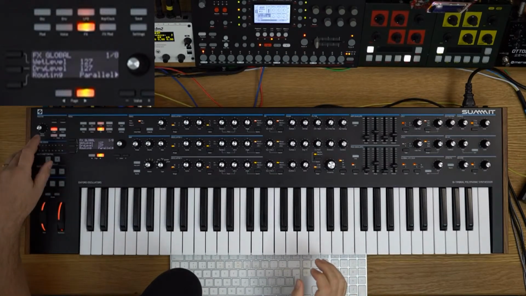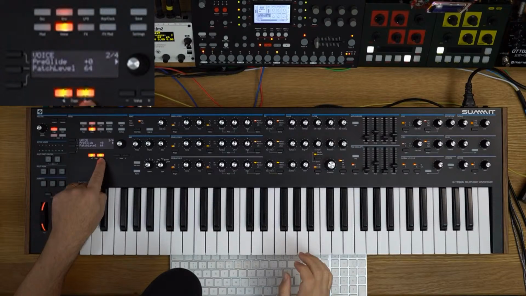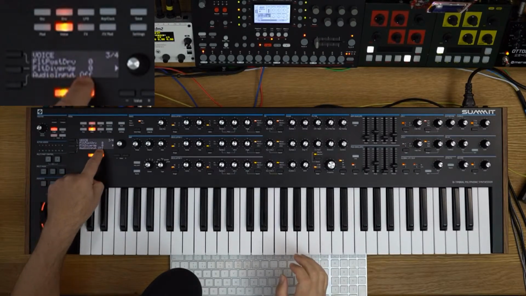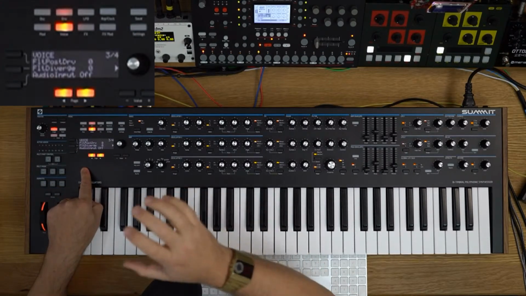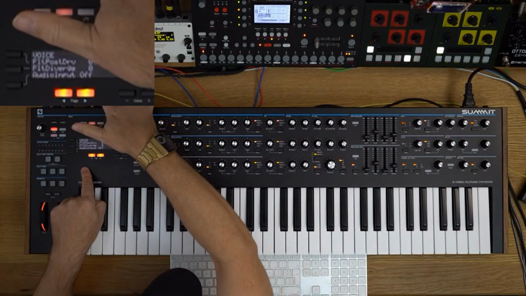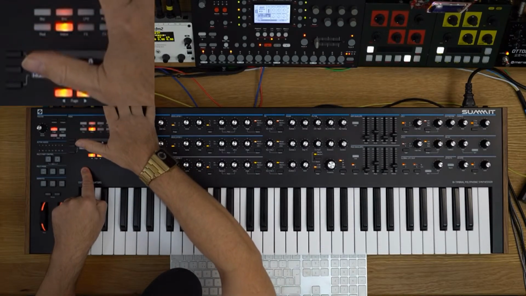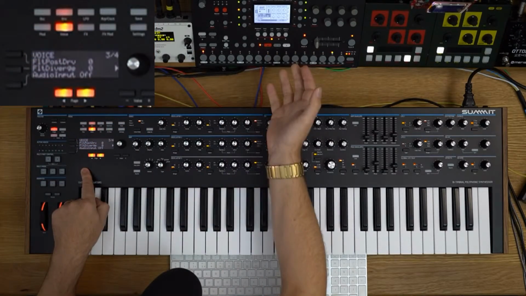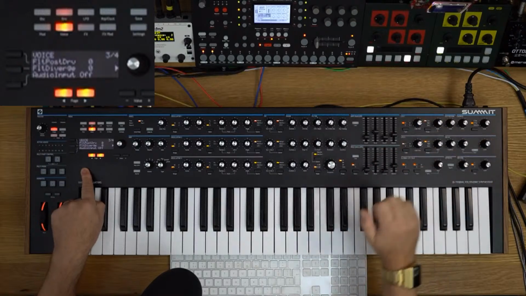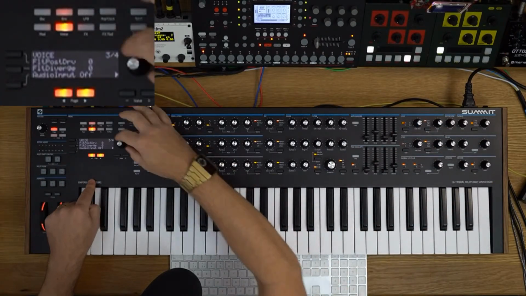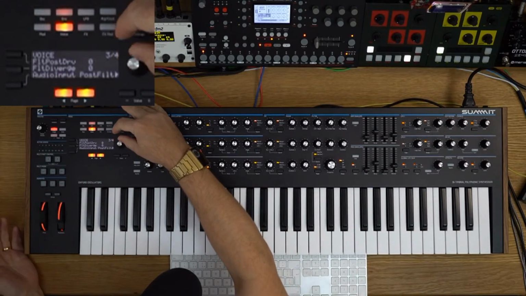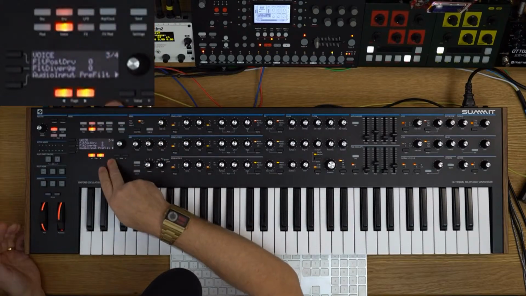Now, if I go to my voice menu and just scroll on, you'll see here I've got audio input. And the Summit synth has got a stereo input on the back here. And we can pass any audio we want through the Summit synthesizer. So here I'm just going to turn this on and I've got a choice of turning it pre-filter or post-filter. I'm going to go pre-filter.